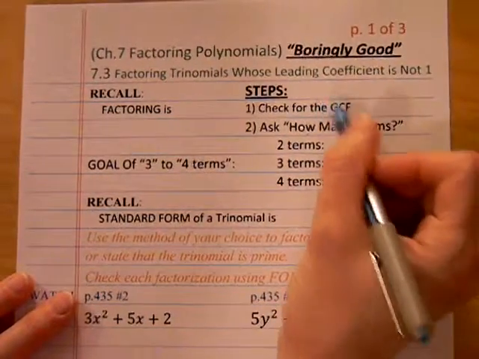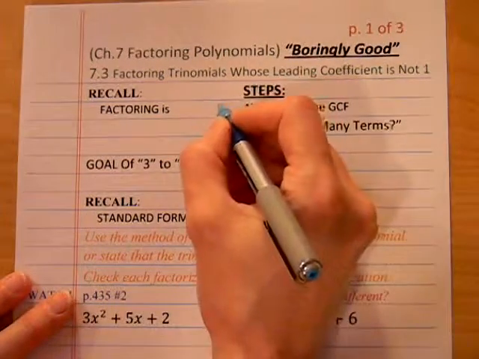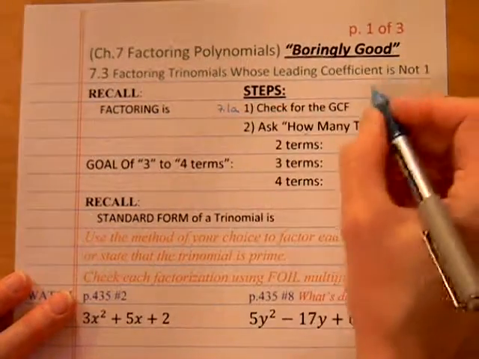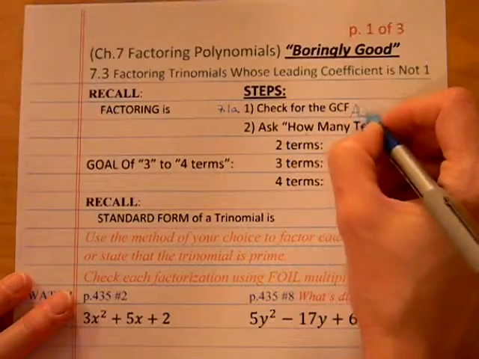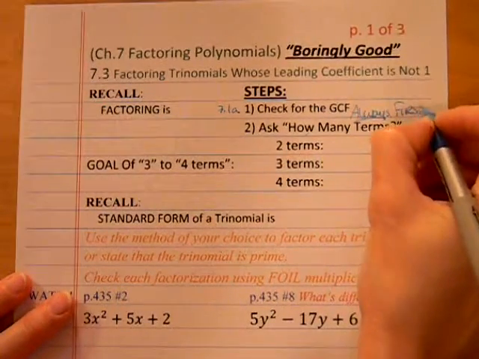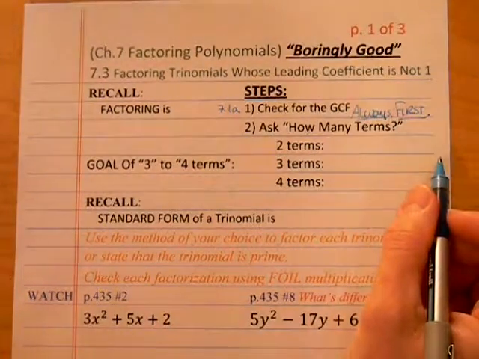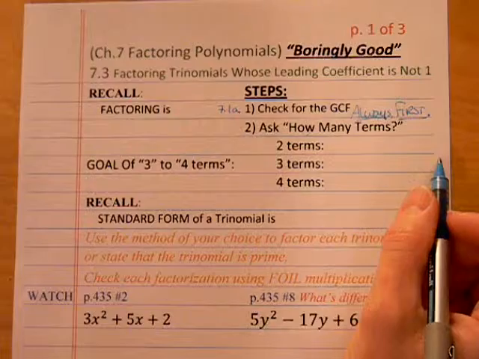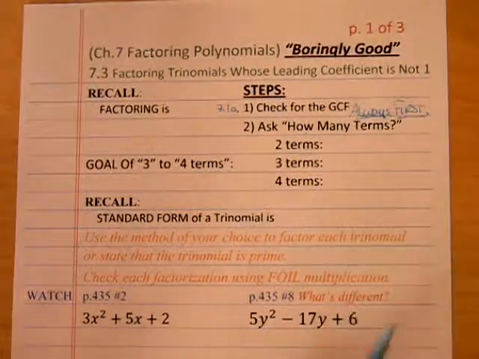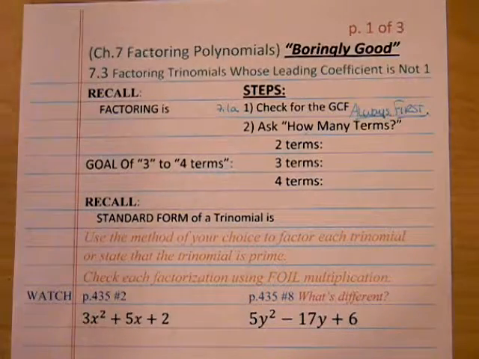So let's just go through this one more time, the steps that we're going to do all the time, and we covered this in 7.1a. We're going to check for the GCF. We're always going to check for it first. And every once in a while I slip up and forget to check for it first. We want to make a good habit of it. Always check for a GCF, something it has in common, all the way first.